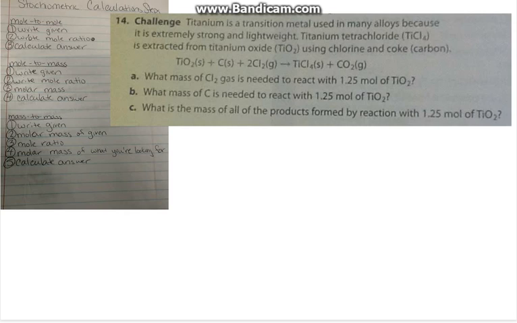First question you have to ask yourself, what kind of question is this? Well, in the actual question itself, I see the word mass here, and I see the word mole there. They gave me moles, they're looking for mass. That means we're going to do mole to mass. So I'm using these steps right there.